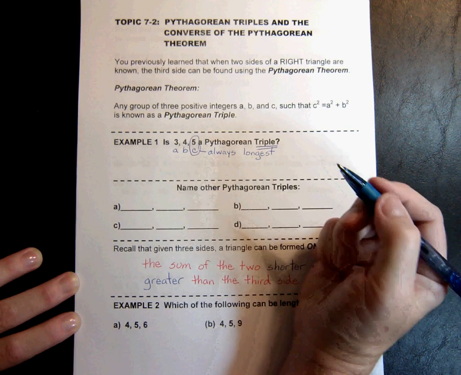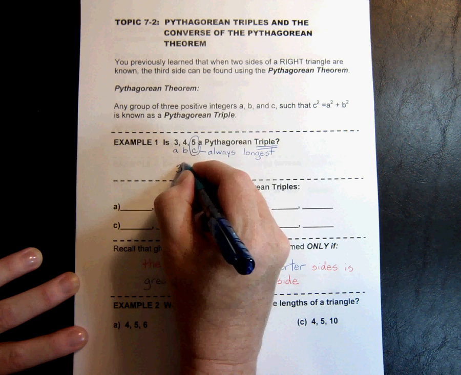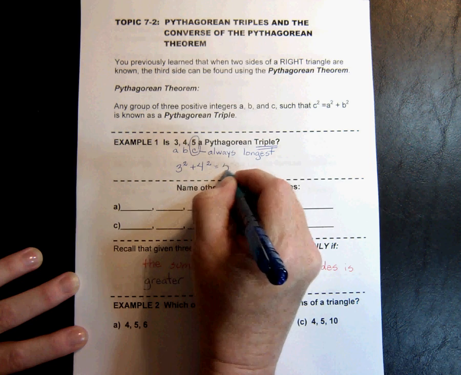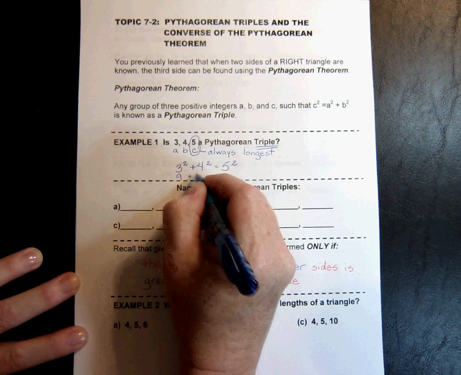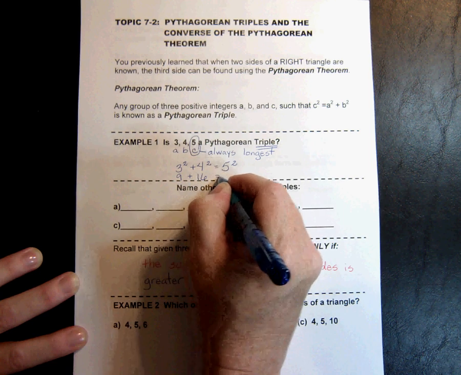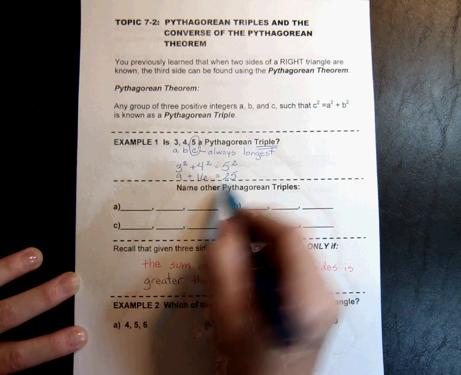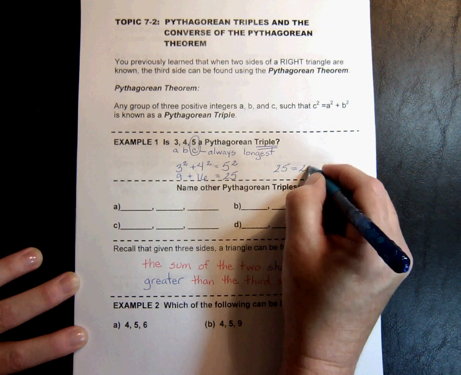So remember that. We would note that 3 squared plus 4 squared is equal to 5 squared. 9 plus 16 is equal to 25. Therefore, we just state that 9 plus 16 is 25, which is equal to 25.